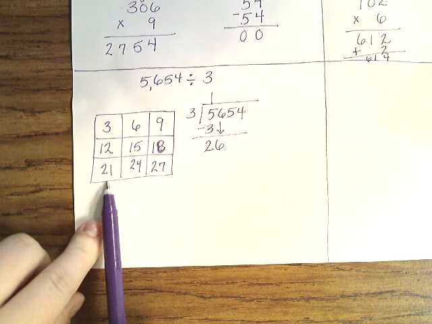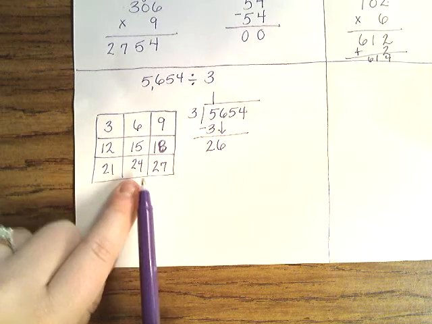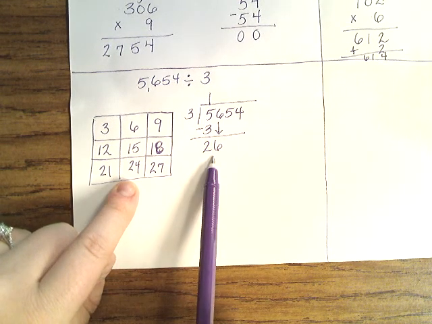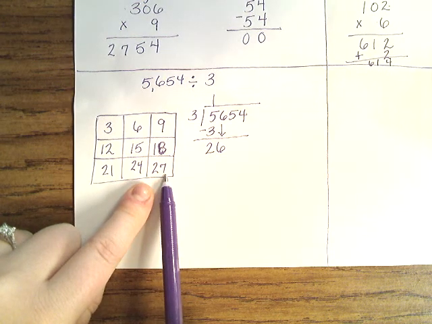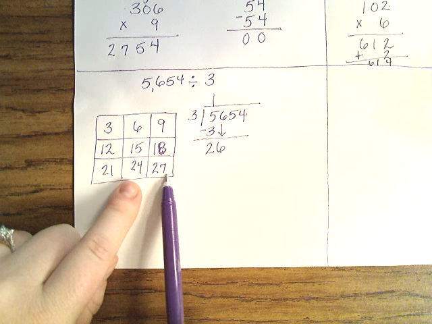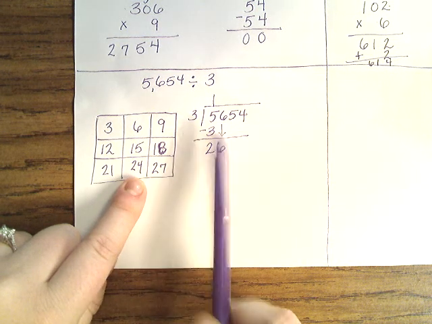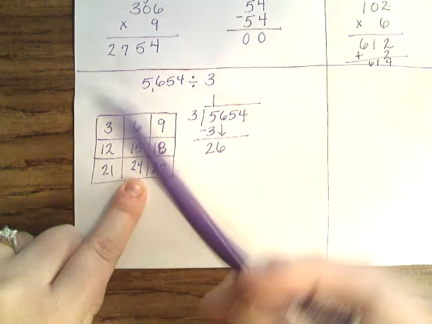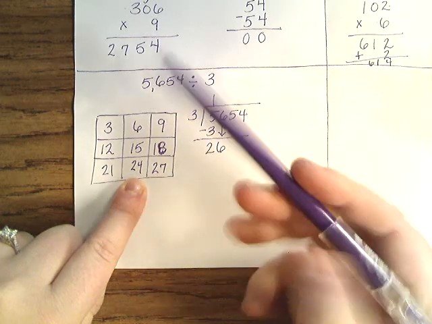So we have 21, 24, 27. So let's look at 24. 24 is pretty close to 26, and it doesn't go over it. It's not bigger than it. But let's look at the next one, 27. 27 is bigger than 26, so we automatically have to go back to this one. So we know that 3 can fit into 26 1, 2, 3, 4, 5, 6, 7, 8 times without going over but getting close.